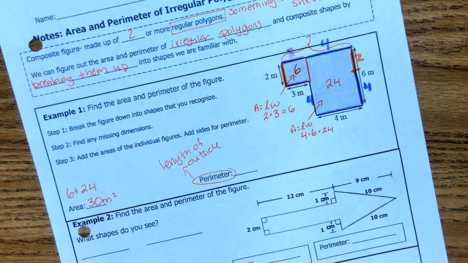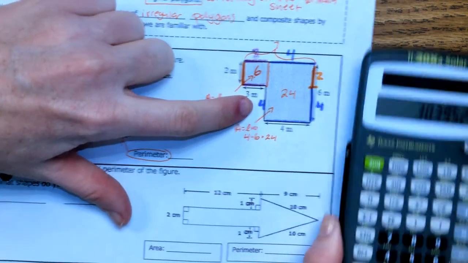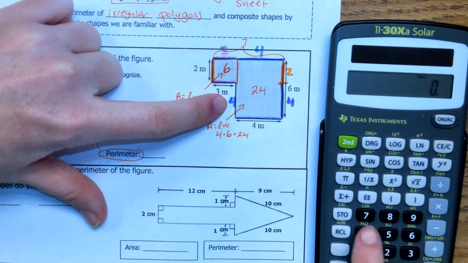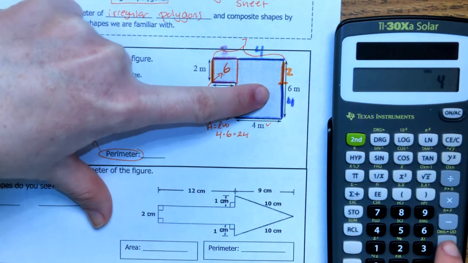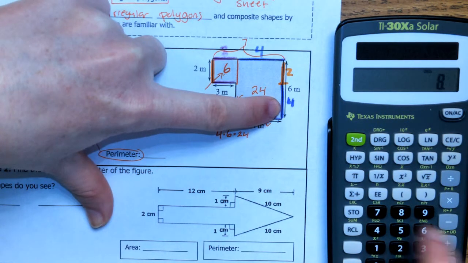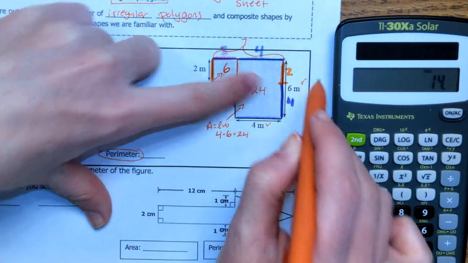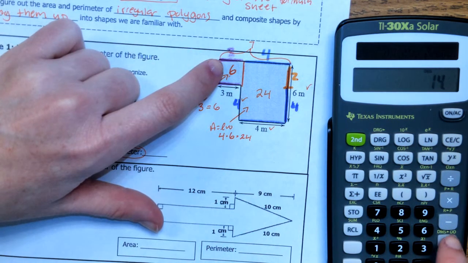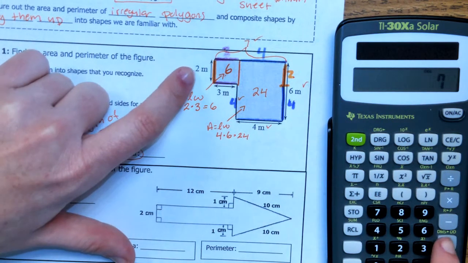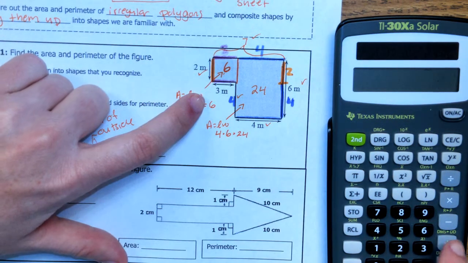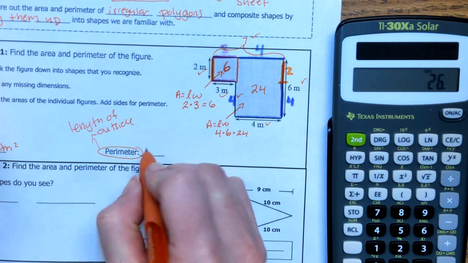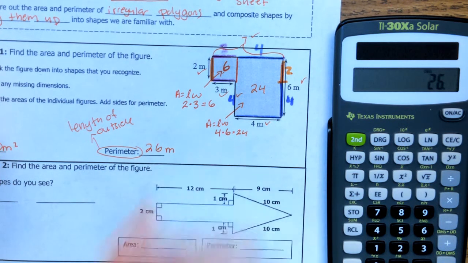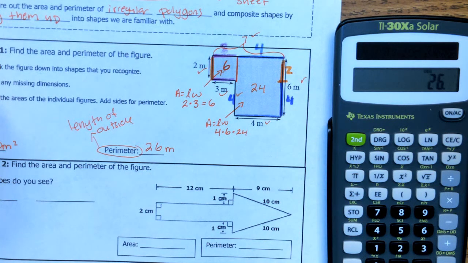So now that we know the length of all the sides, we add them up. 4, I'm going to check it off, plus 4, check it off, plus this whole side is 6, check it off, this whole side is 7, check it off, plus 2, plus 3 equals 26. Your units are meters because it is a length, like on a ruler.